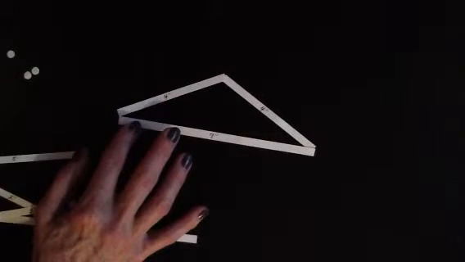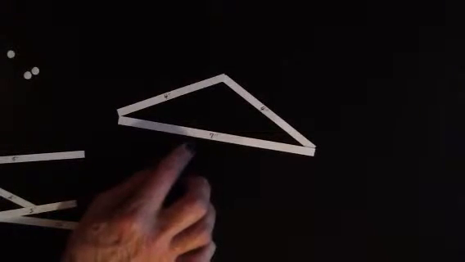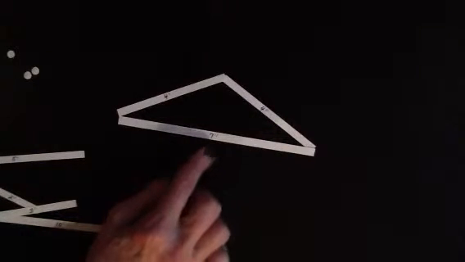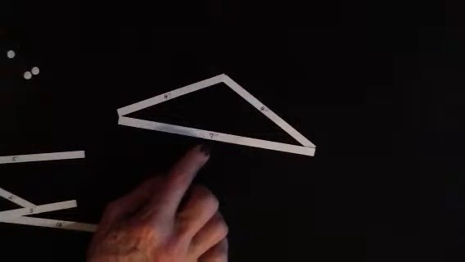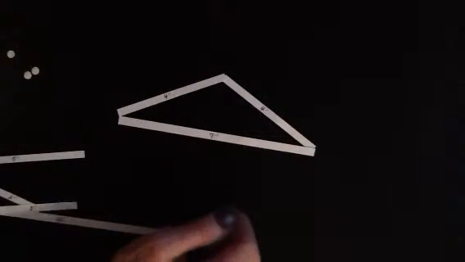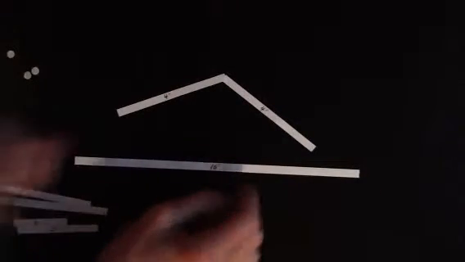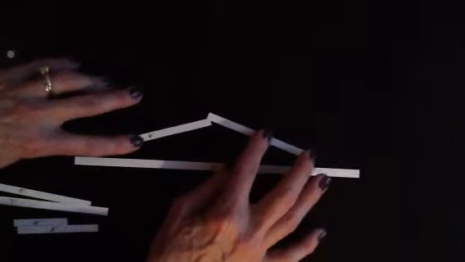Now, I think you can start seeing that there will come a time when this side, if I have 2 4-inch sides, will be too long. And my question to you is, when will that happen? If I have a 10-inch side, will I be able to form a triangle with 2 4-inch sides? And the answer is no.